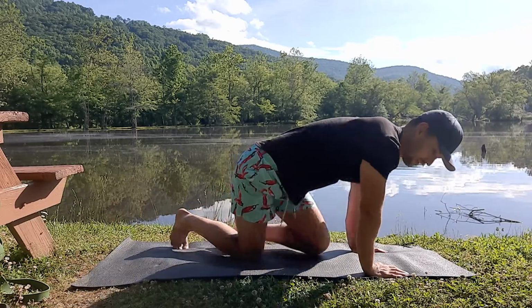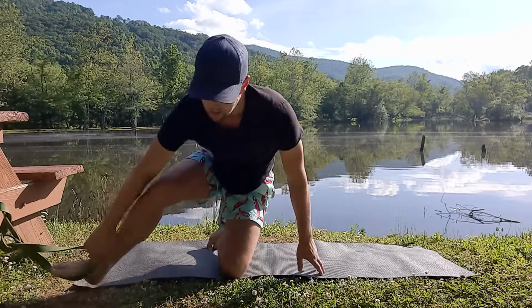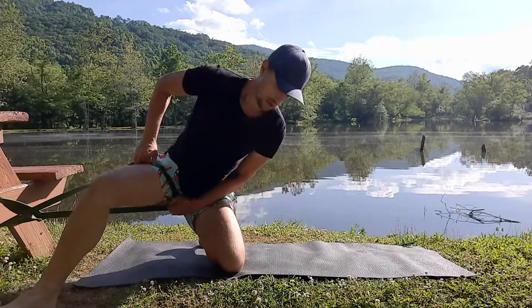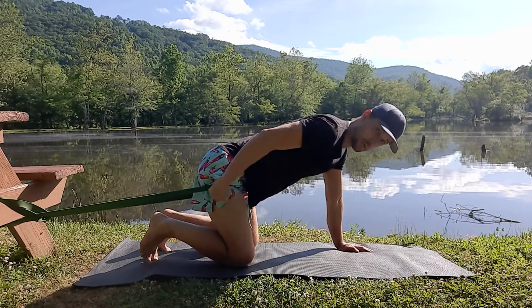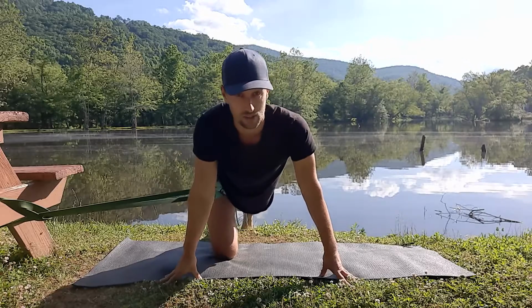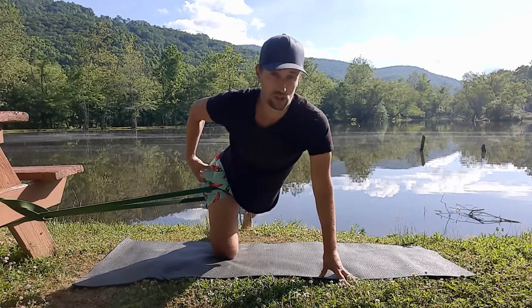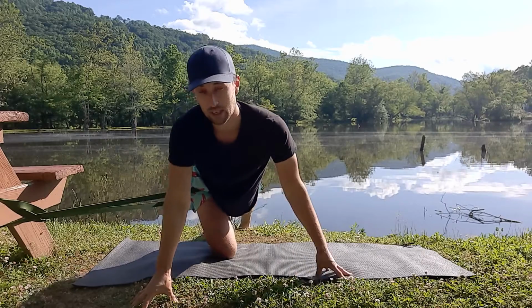Now, if we're using the band, all we're doing is just hooking the band up into the crease of the hip joint in this position. Essentially, you can do it with the band pulling backwards to distract that hip. I like to do it with the band coming out to the side for obvious reasons. We want to distract that hip laterally so that when we come into this position, you can feel like you get a little bit more room to move.